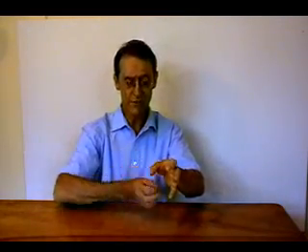Then along the line of the nerve, where it is irritated, often you will get secondary trigger points set off.